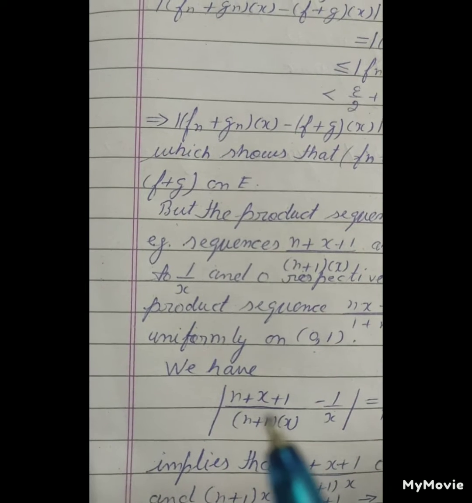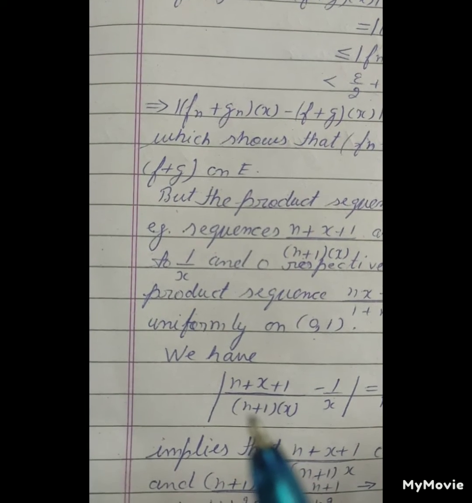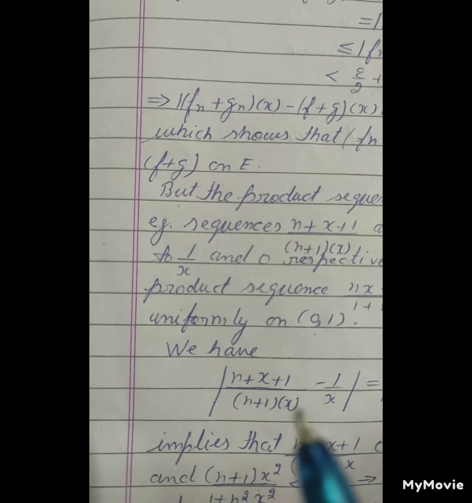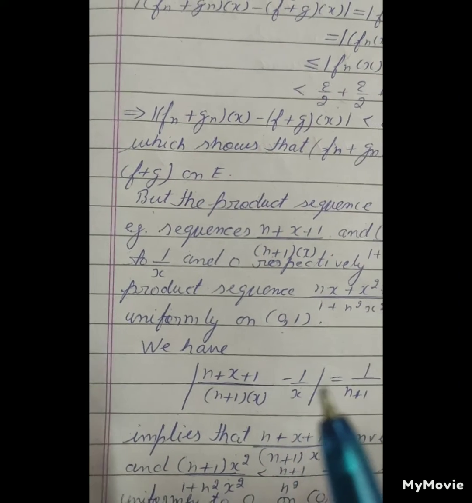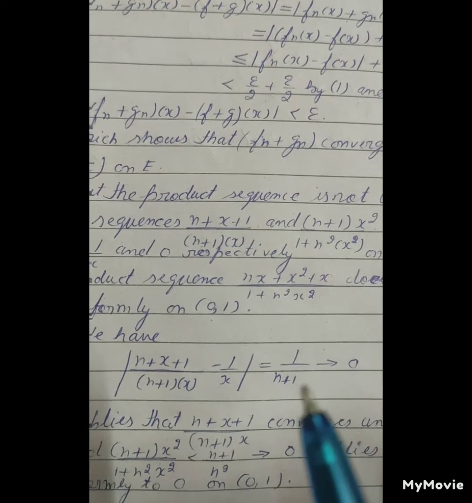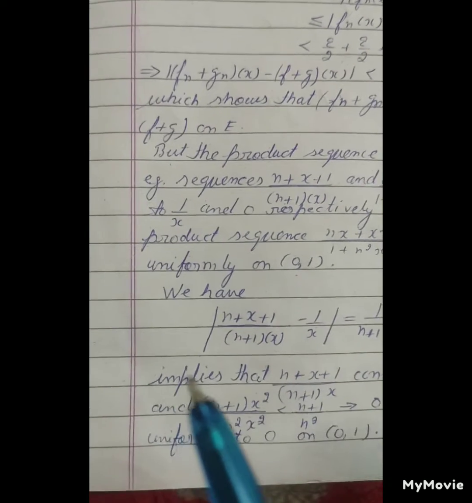We have modulus of (nx plus 1) upon (n plus 1)x minus 1 upon x equals 1 upon (n plus 1), which tends to 0.